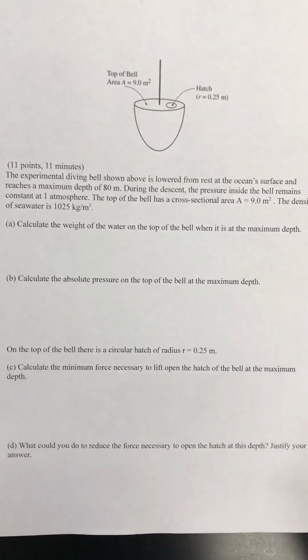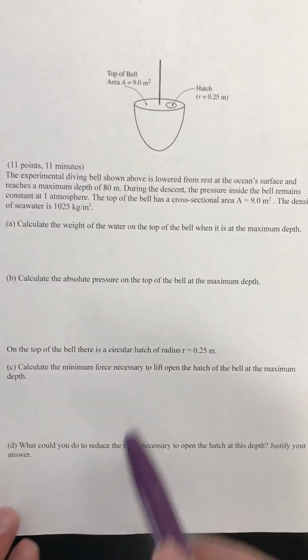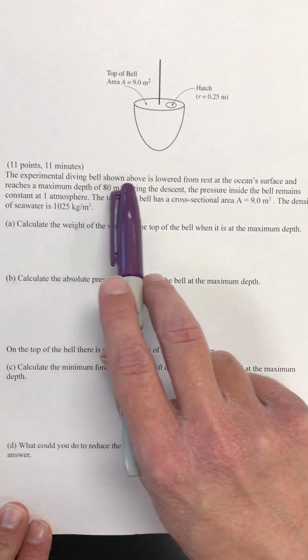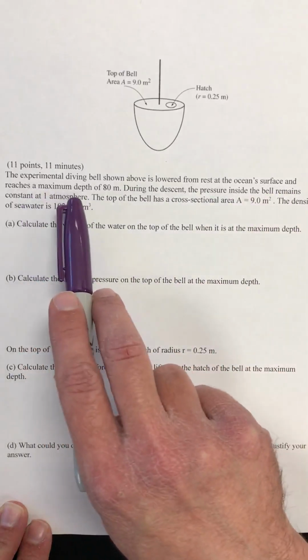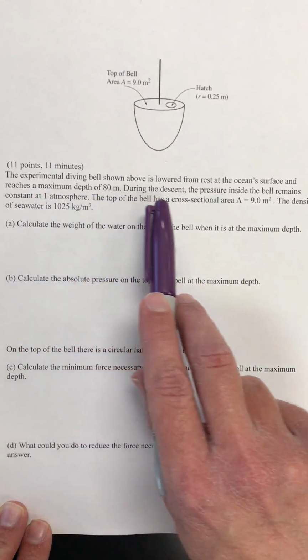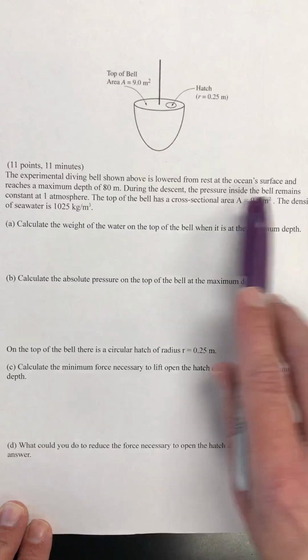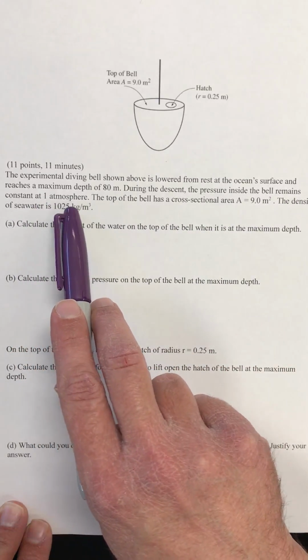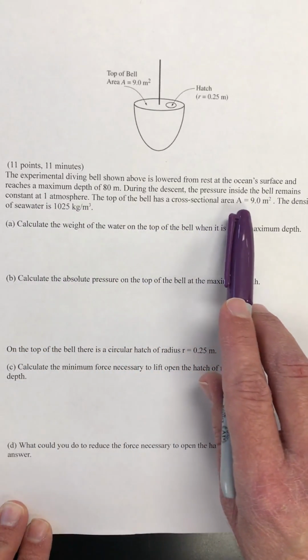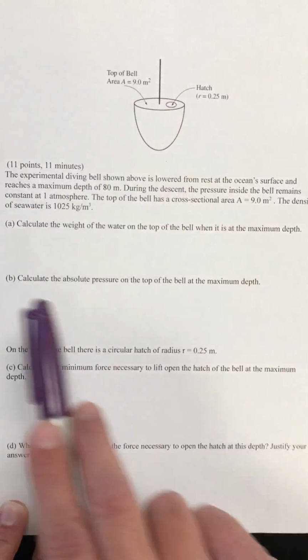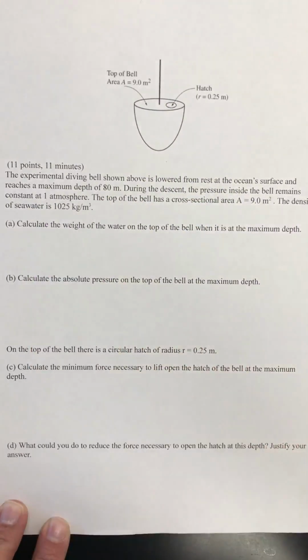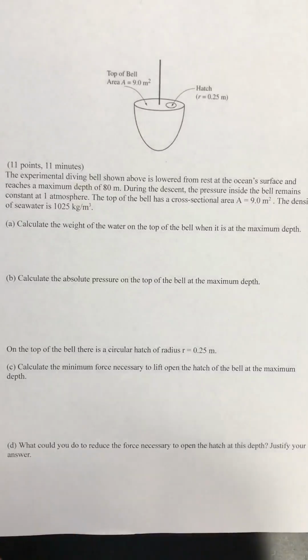Let's have a look here at this 2004 one. It says that the experimental diving bell shown above is lowered from rest at the ocean surface and reaches a maximum depth of 80 meters. During the descent, the pressure inside the bell remains at a constant 1 atmosphere. The top of the bell has a cross-sectional area of 9 square meters, so that's the entire top there. The density of seawater is 1,025 kilograms per cubic meter.